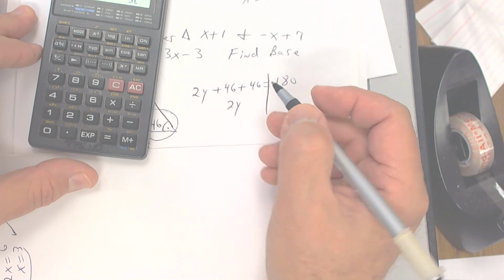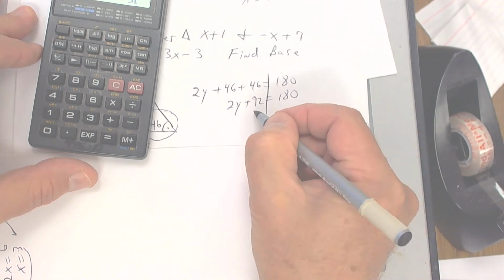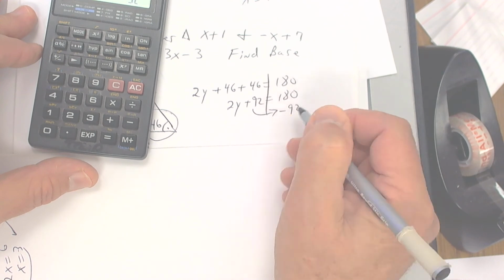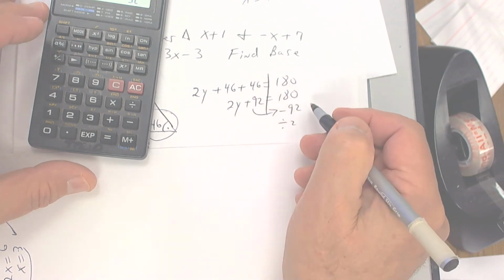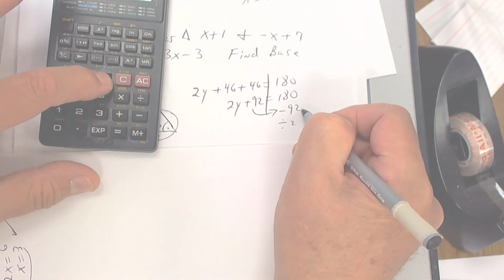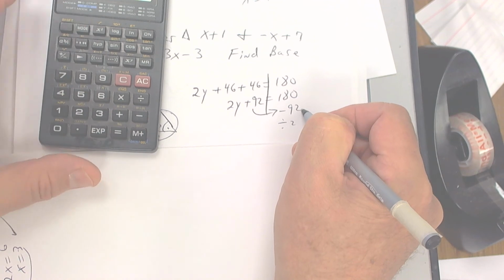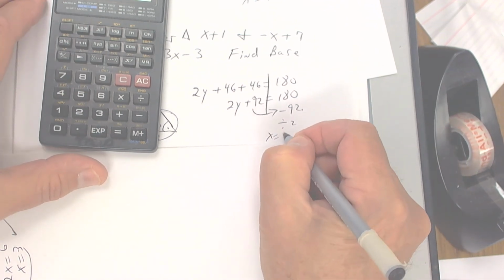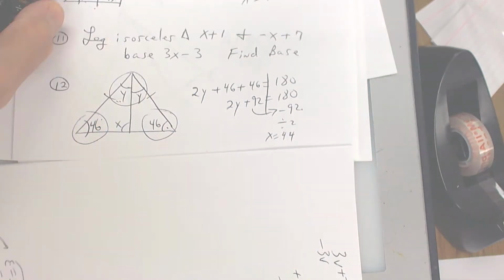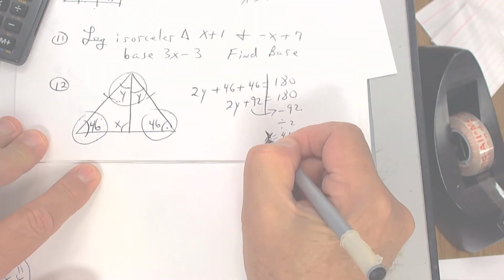So I get 92 plus 92, and now I want to subtract, look here, I want to subtract 92 and then divide by 2. So 180 minus 92, press equals, and then divide by 2. So that gives me 44. So x is equal to 44, or actually that's y.